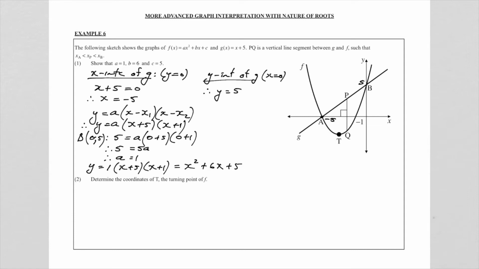So we can now say that from this equation, a will be equal to 1, b will be equal to 6, and c will be equal to 5. And you will see that is exactly what they ask us to get, and that is what we have here. That a is 1, b is 6, and c is 5. Let's now look at the next question.